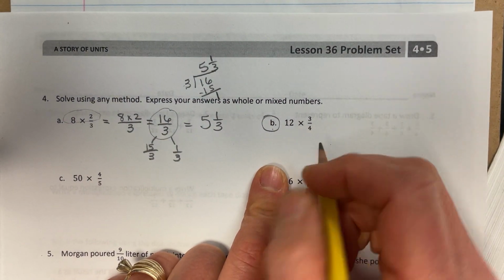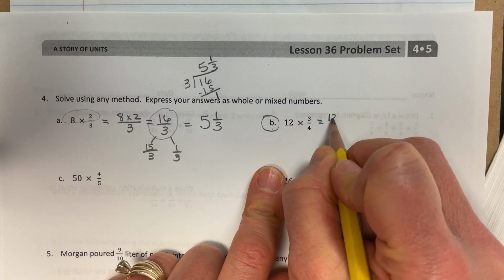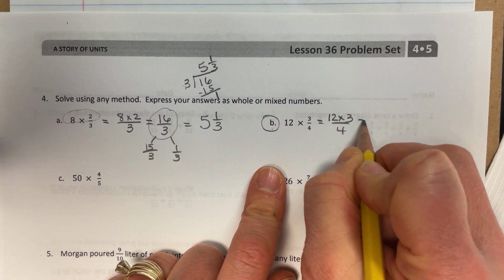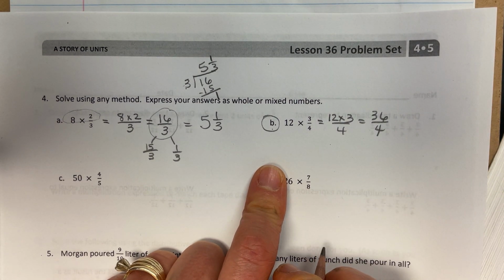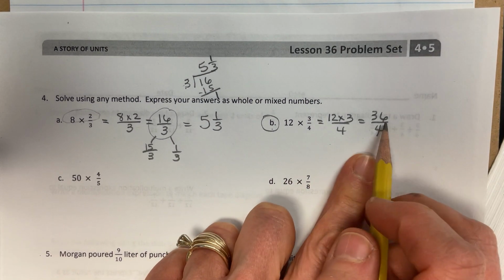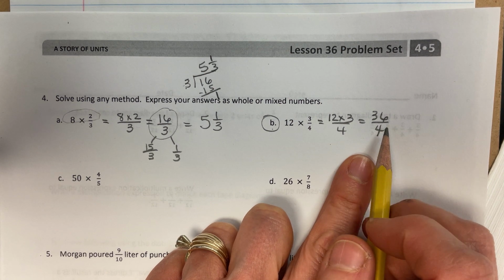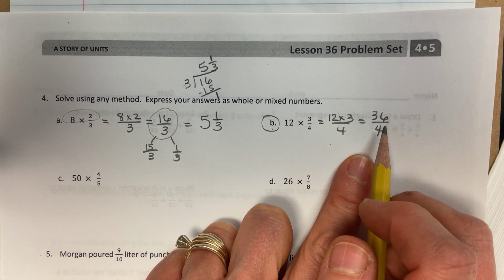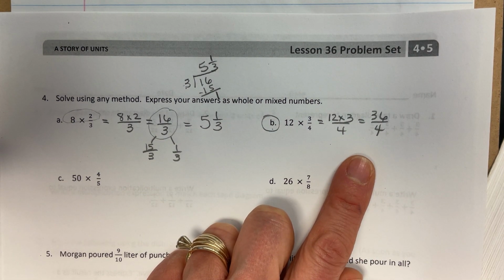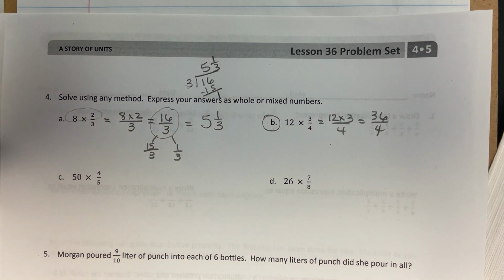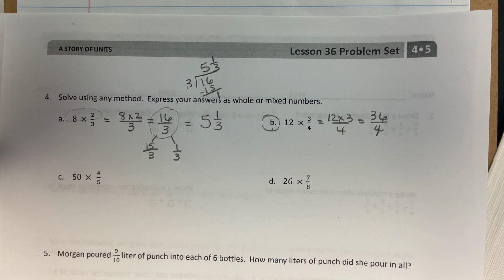Okay, on B, when you did the 12 times 3, what did you get? 36. So we got 36 fourths. Well, hey, wait a minute. 4 goes into 36. How many times? Not 8 times, that's 32. I did it like this. 4 times what's 36? I put 12, 12, 12. That would equal 36.